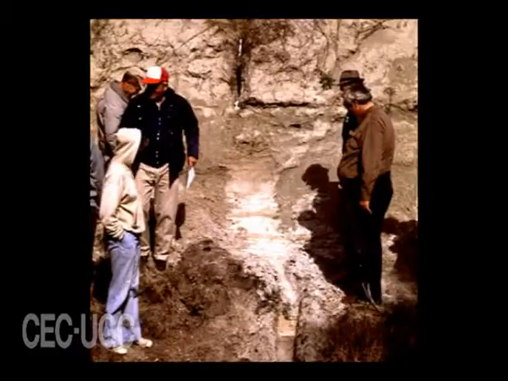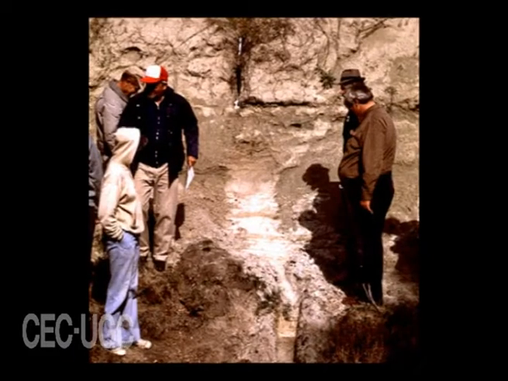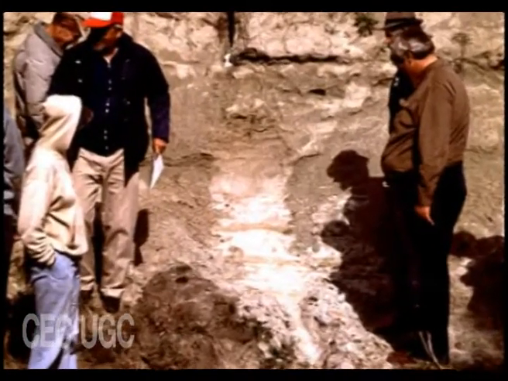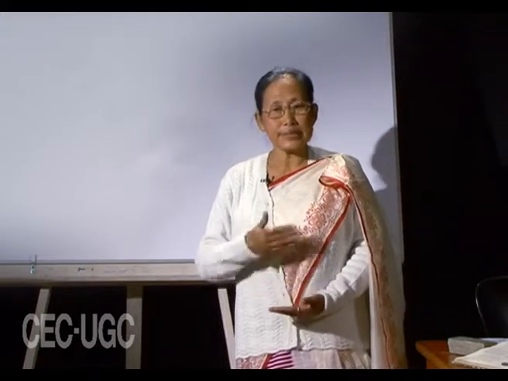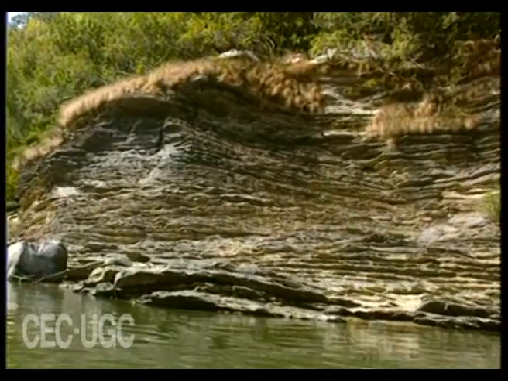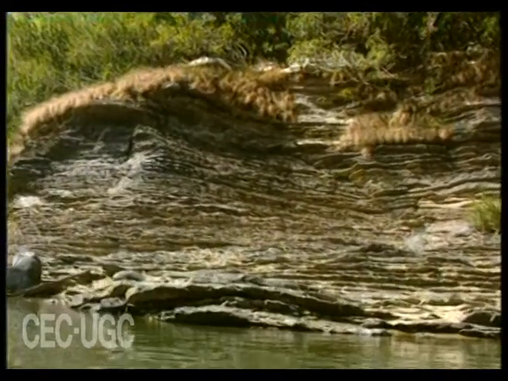Now come to the next dating method, that is potassium-argon dating. This method is similar to carbon dating. The Earth's crust contains potassium, of which isotope K40 decays to argon 40 at a known rate. The ratio of potassium to argon may be measured to ascertain the age of minerals and rocks in a deposit.